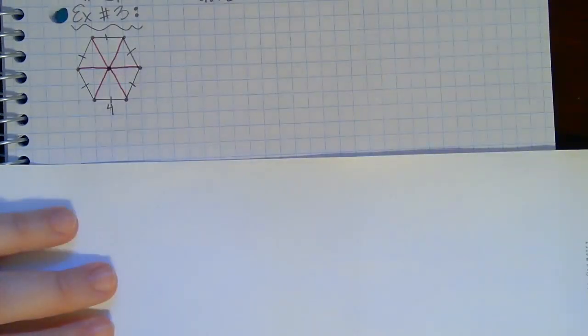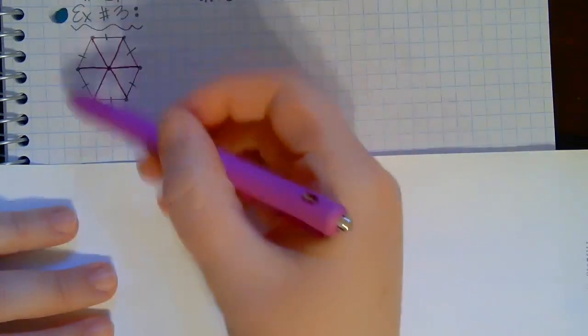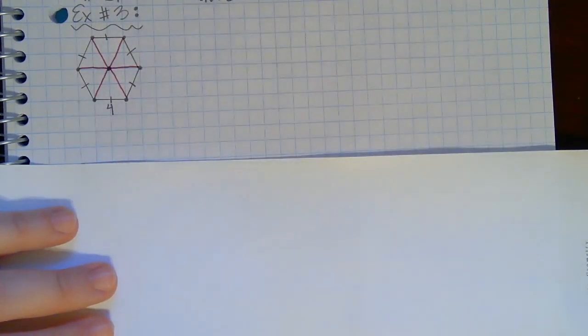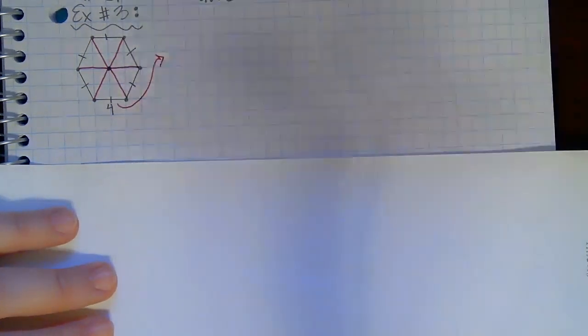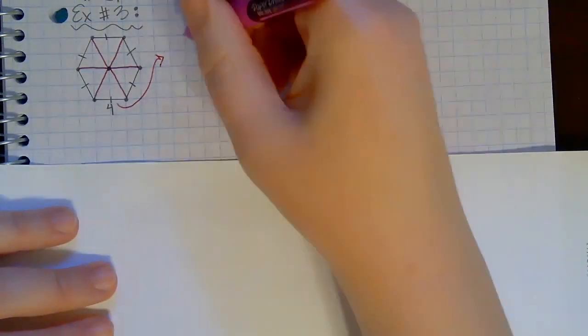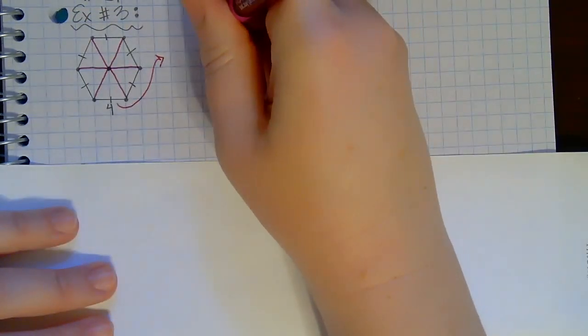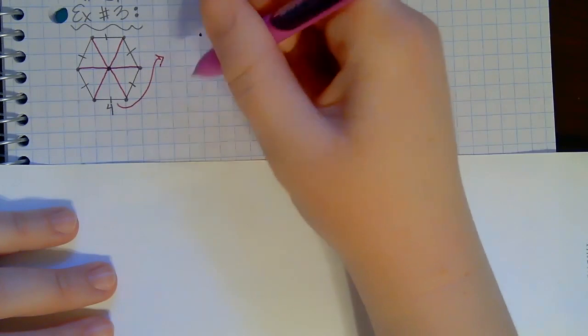Okay, so there are my triangles. They're all equal because all the sides are equal. So if I find the area of one triangle, I can find the area of all of them. So I'm going to redraw this triangle right here again on the side, just like I did before.